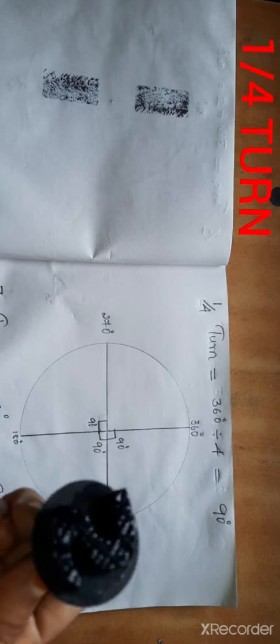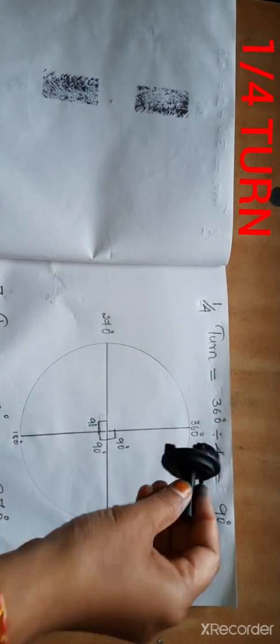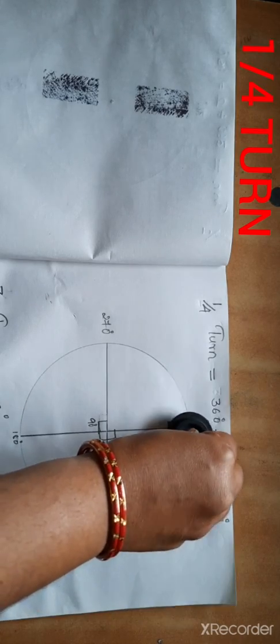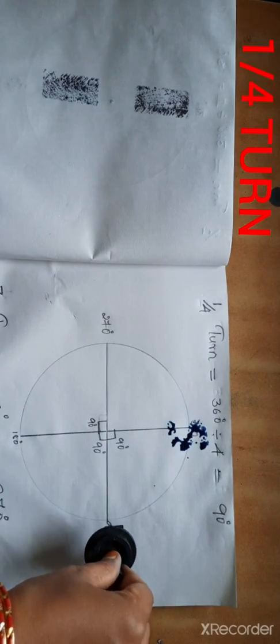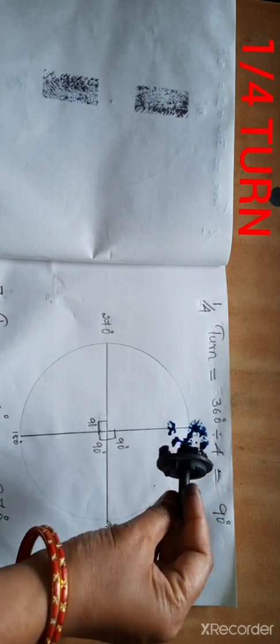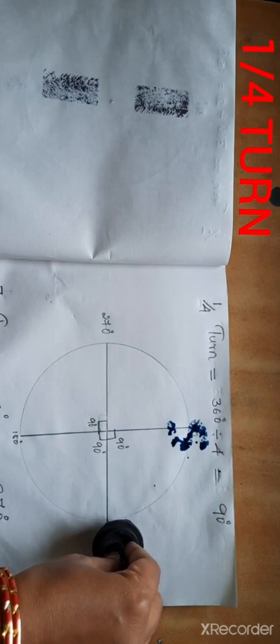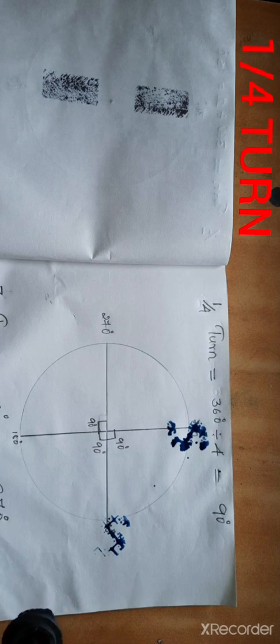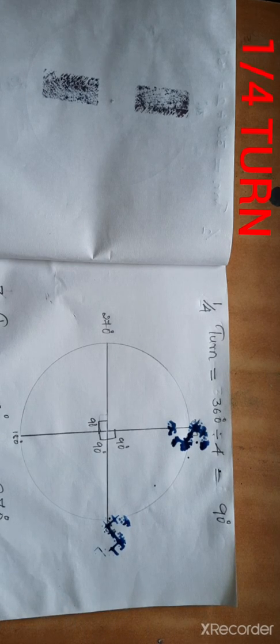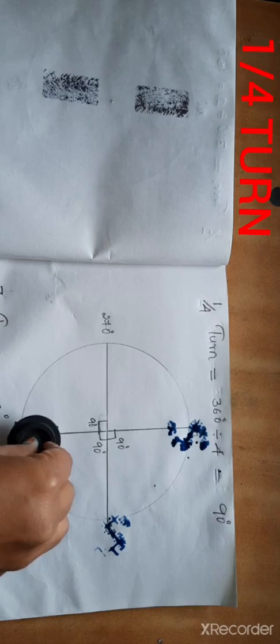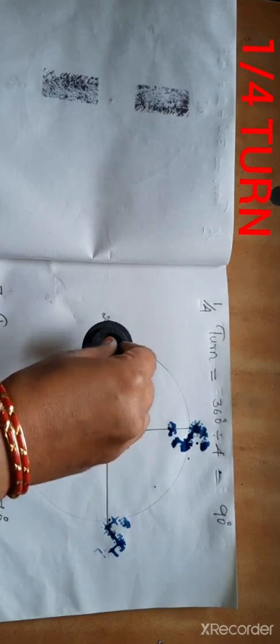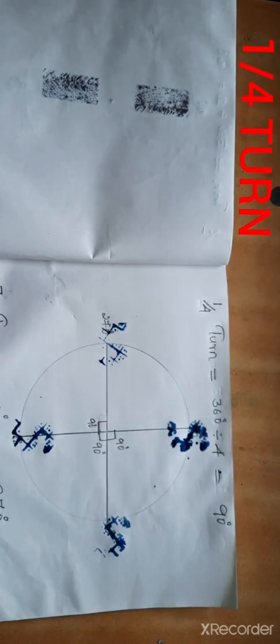First we have to dip it in paint and print it. Once I have done this, I slightly give it a 90-degree turn and print it again. So it is coming like this.